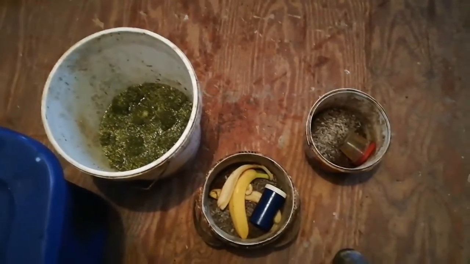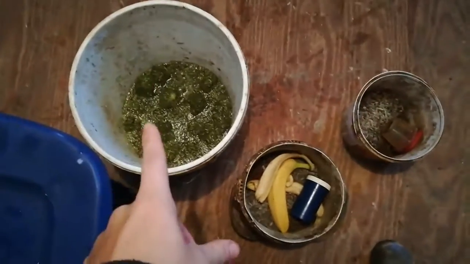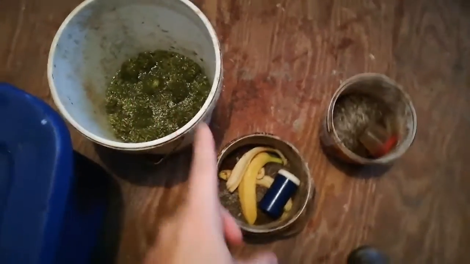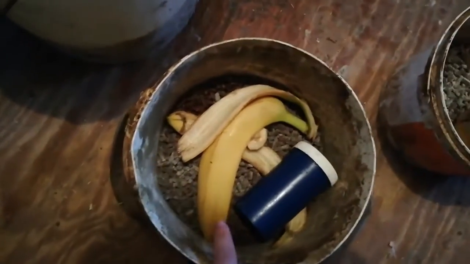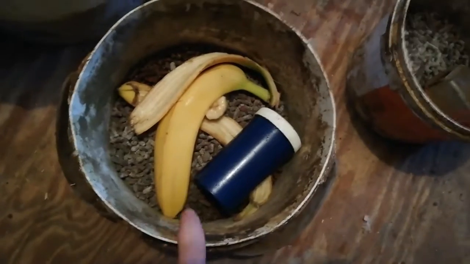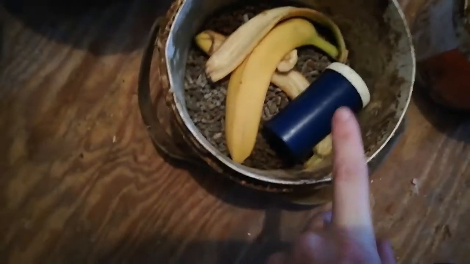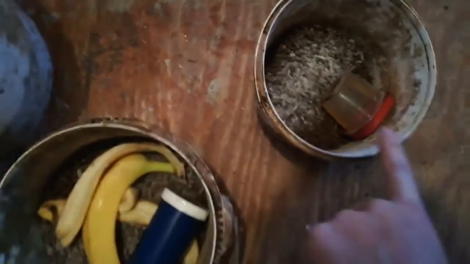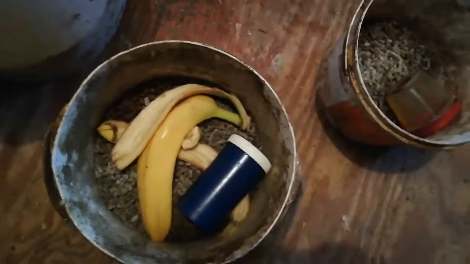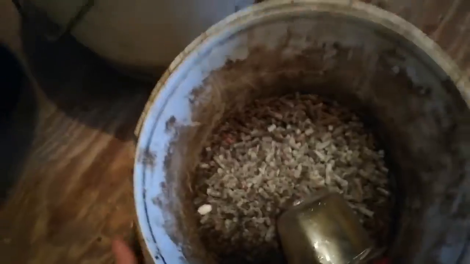Okay, got the horse's food all measured out. Comet gets soaked alfalfa, and he absolutely loves banana peels. Does anybody else's horse love banana peels? Please comment below. The little containers are their oil. I will do a video on how I feed these guys.